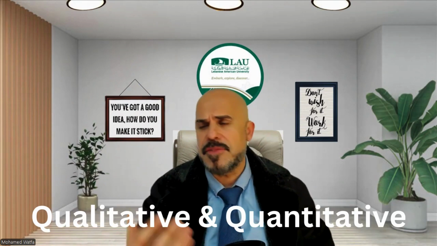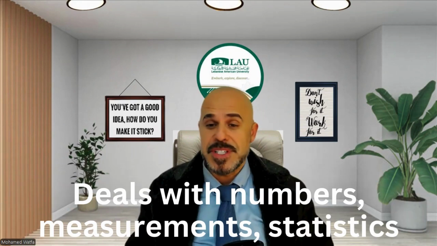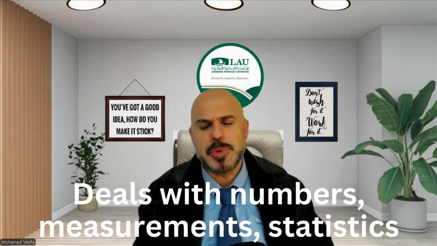We could also divide research into qualitative and quantitative. Quantitative research deals with numbers, measurements, statistics. A very good example would be testing how different programming languages impact a specific mobile app performance. It's all about numbers. I want to analyze numbers, collect data. Most likely you collect the data using statistical tools. Again, it could be surveys, questionnaires, could be online data available, or quantifiable data that you have collected. All these fall under quantitative research.